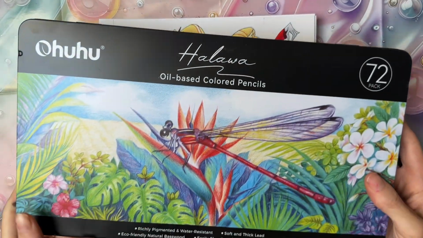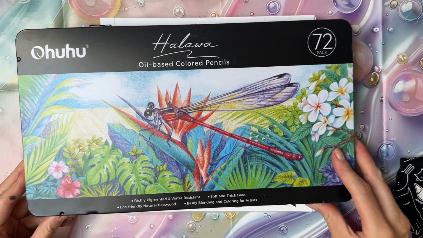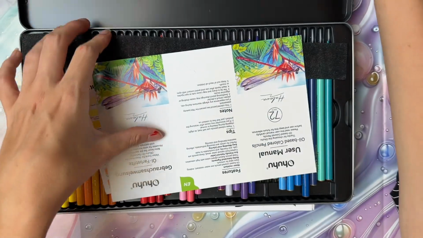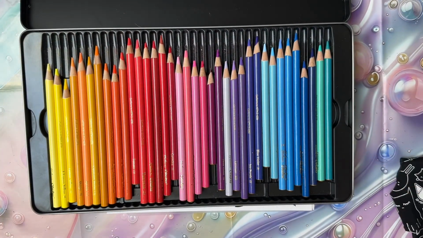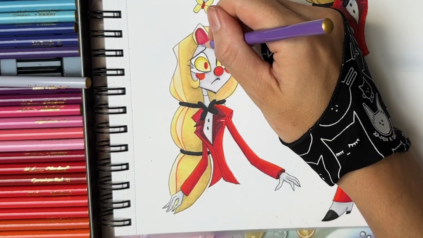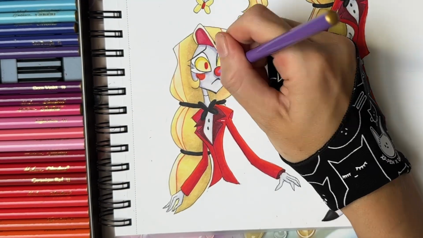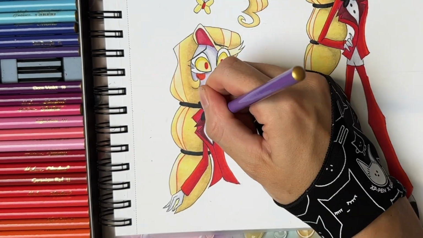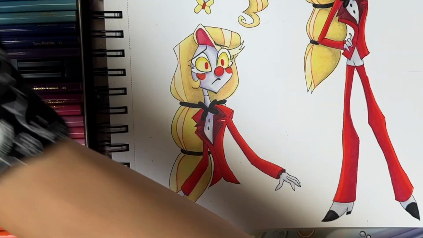I'm now going to be going in with my Ohuhu coloured pencils. These are oil-based, which makes them incredibly nice to blend, but can be quite tricky to do line work over the top of. So I have got a new set of pencils that I'm going to try out on next week's one, just to see what effect I get from that.